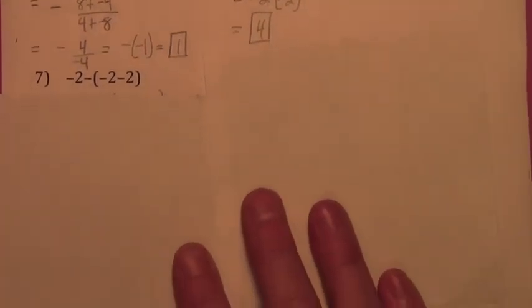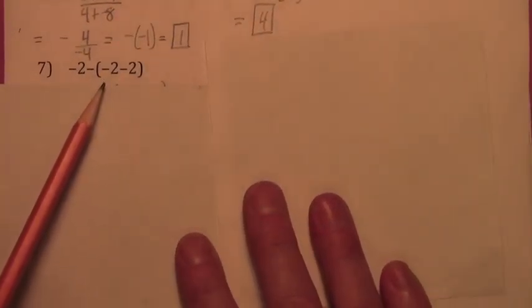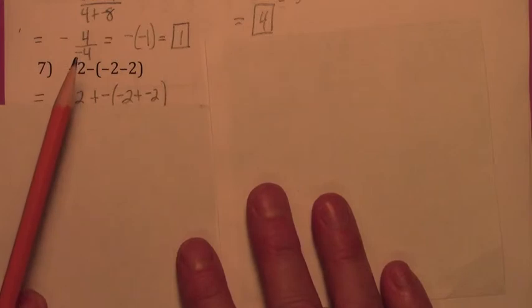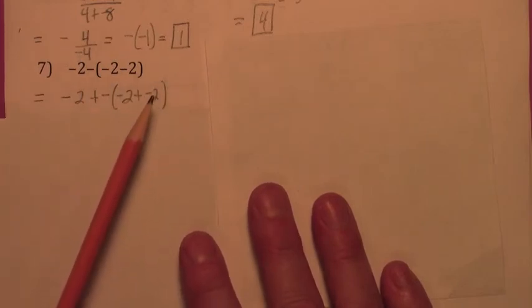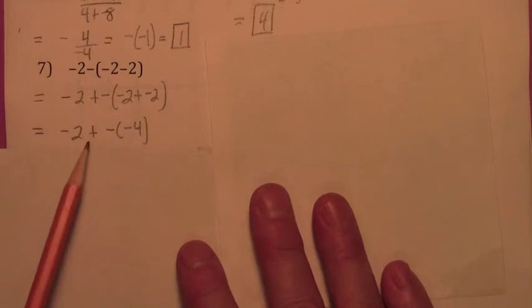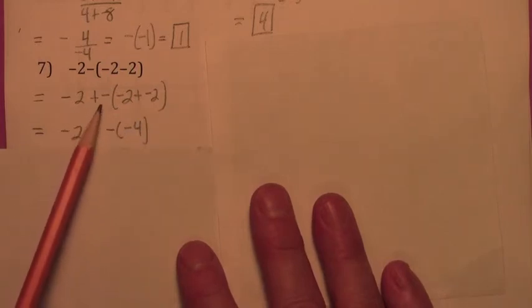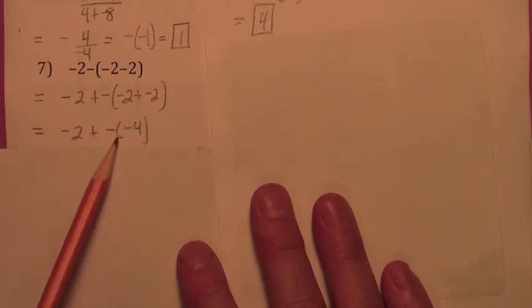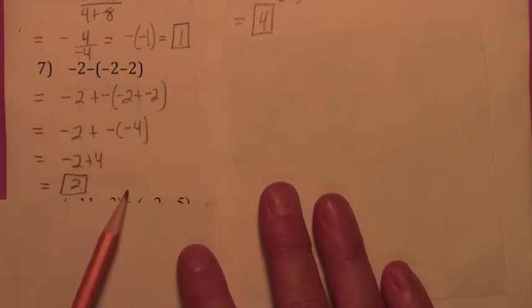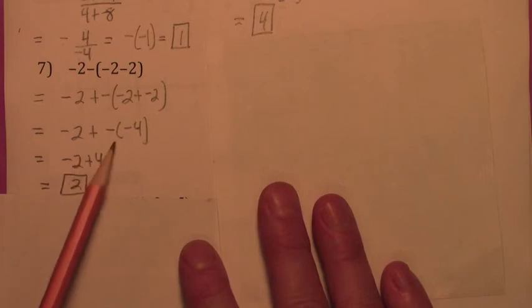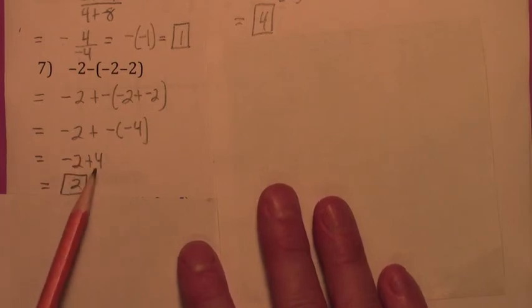These can be hard, but if you have good algebra skills, you've learned everything, and you're not in too big a hurry, you change everything to additive form, work inside the innermost parentheses, you get down to here. This is negative 2 plus the opposite of negative 4. Well, the opposite of negative 4 is just 4, so it's negative 2 plus 4, which is 2, right?